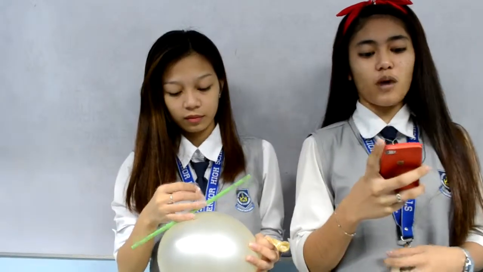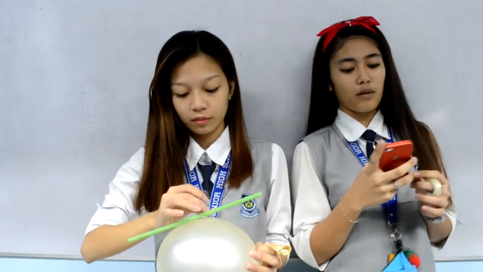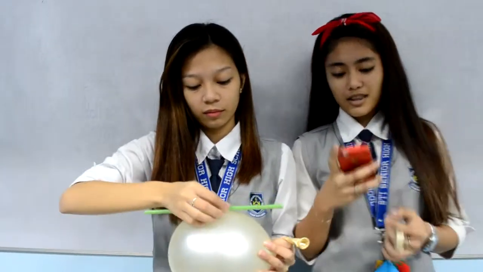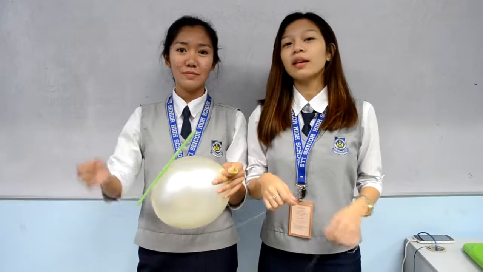First, inflate the balloon. Don't let the air come out. Tape a straw to it so that one end of the straw is at the front of the balloon and the other is at the back. Insert the thread through the straw.